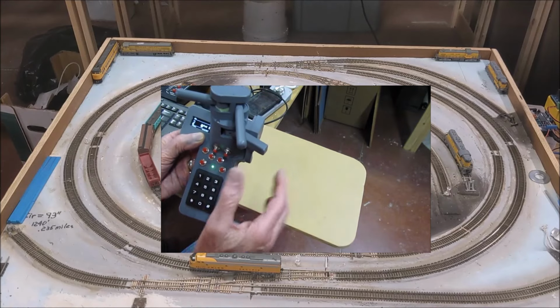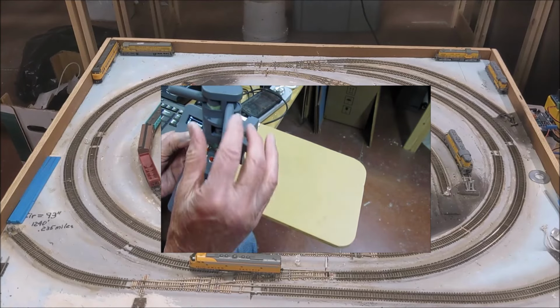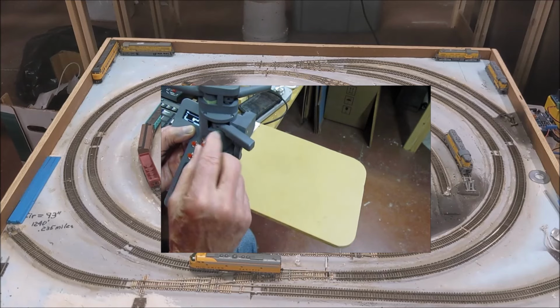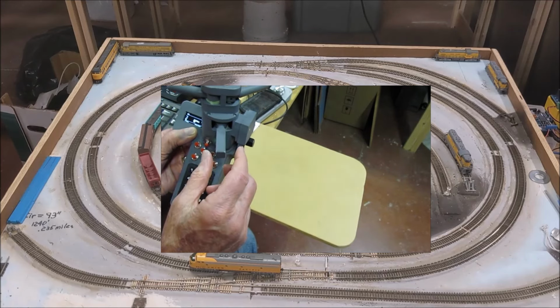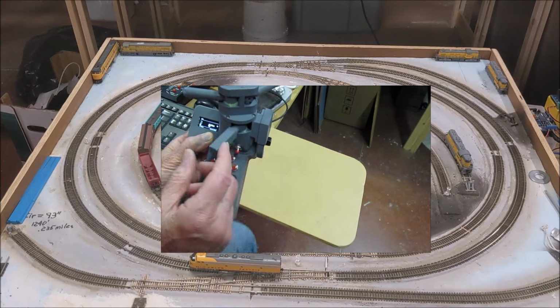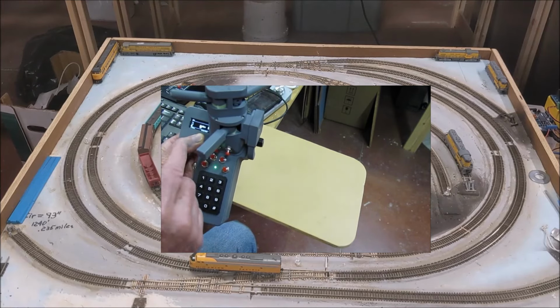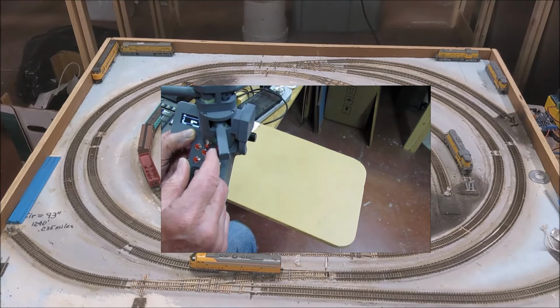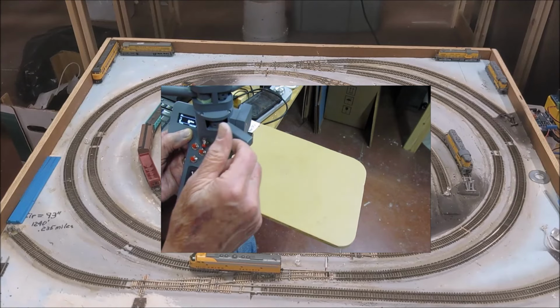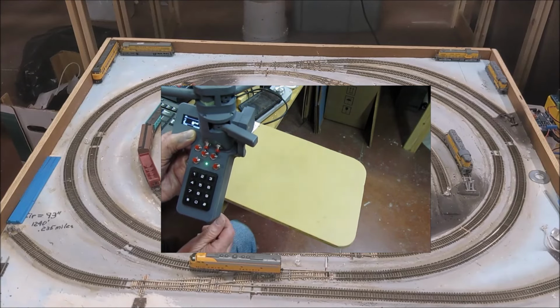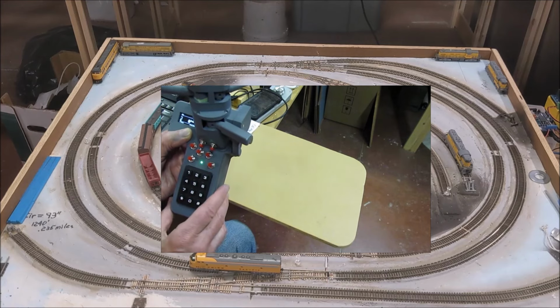So we'll run it back up to 65. Well, first we can go to neutral and reverse on the reverser. So reverse, neutral, and it tells you on the screen what you're in: forward, reverse, and neutral. It's also obvious by the handle.